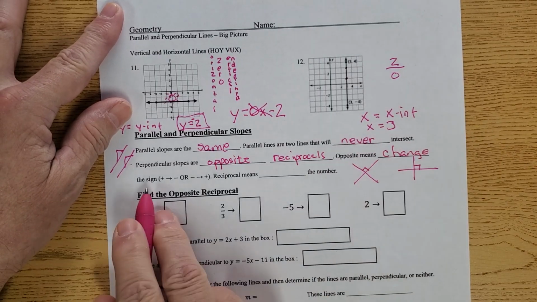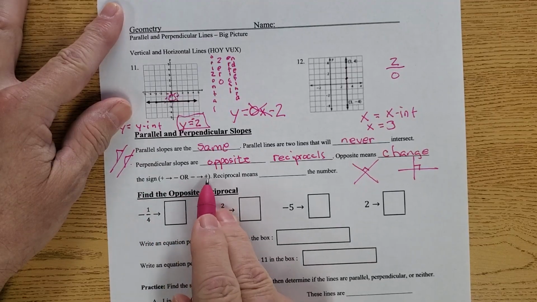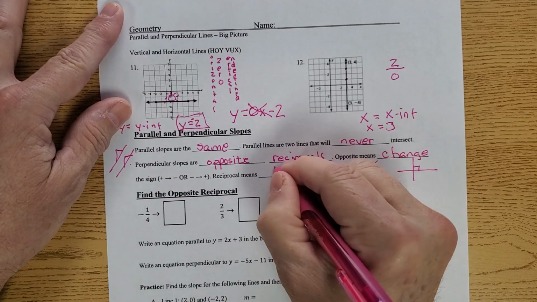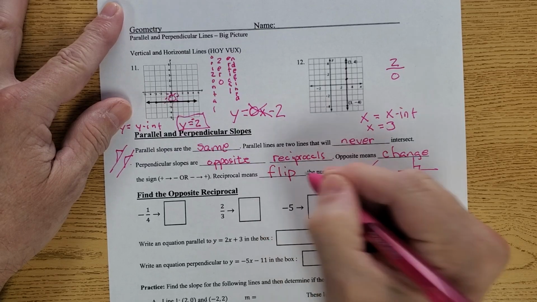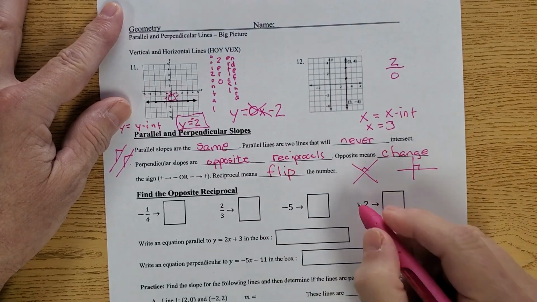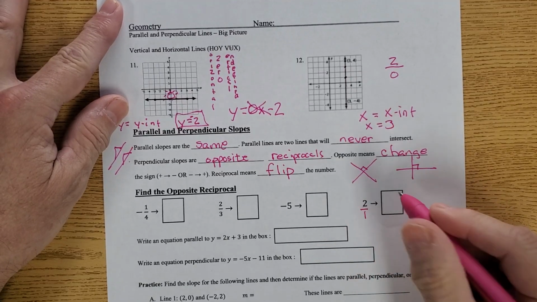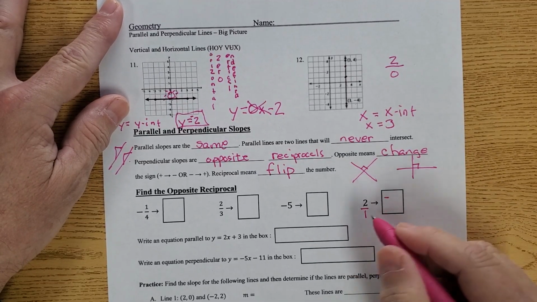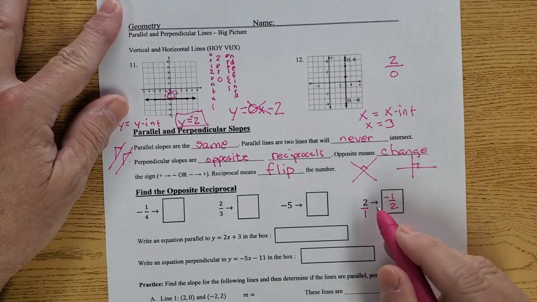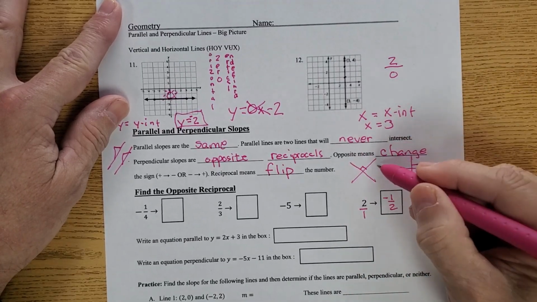Okay, so we're going to change the sign from plus to minus or minus to plus. Reciprocal means to flip the number over. Okay, it'll be a fraction. Even if it's a whole number like 2, you're going to flip it over, right? So you flip it and change the sign. So it'll be negative and then 1/2. Okay, so these are 2 slopes of perpendicular lines.